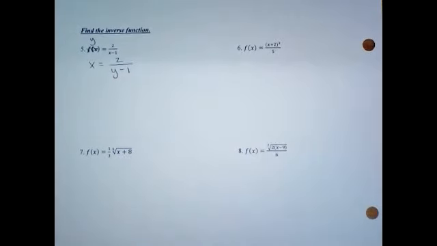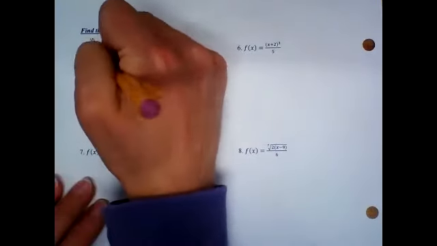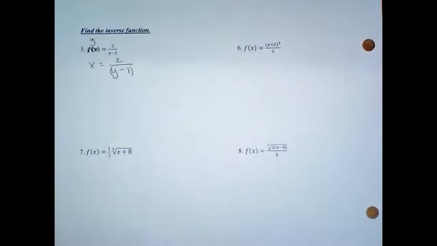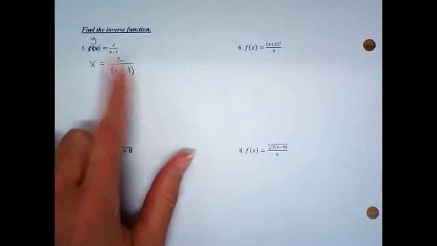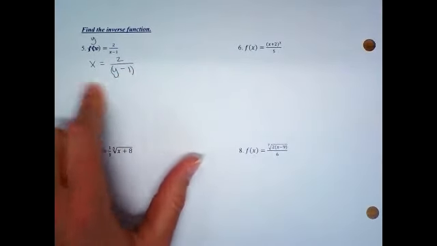You want to get y by itself. The problem is y is in the denominator. Give that a hug. Here's what's going to happen. We're going to multiply this entire thing to the other side.